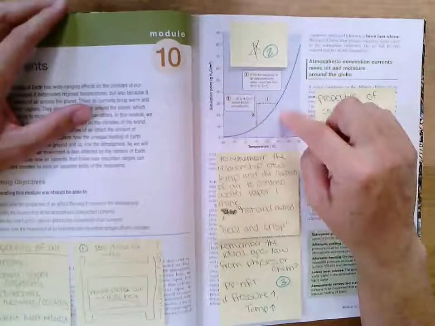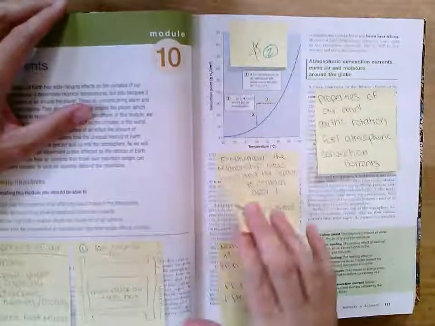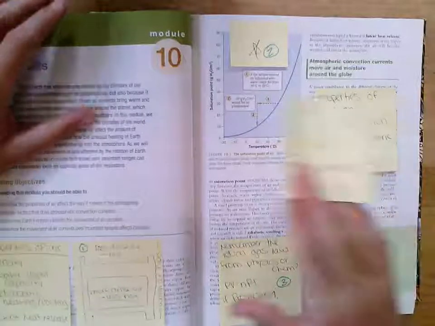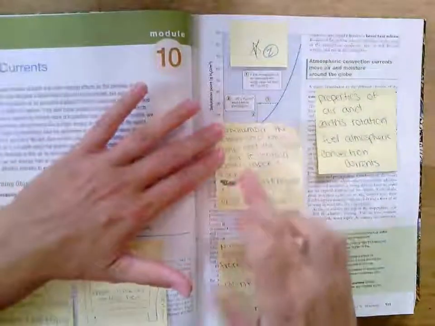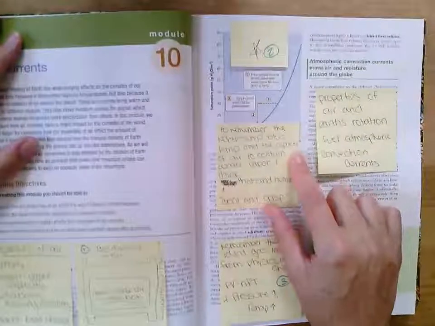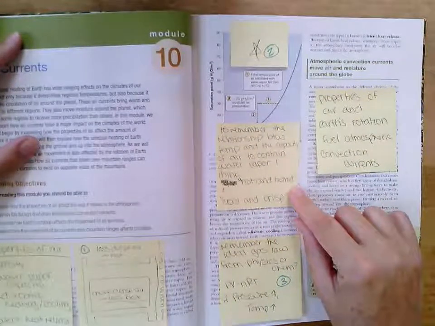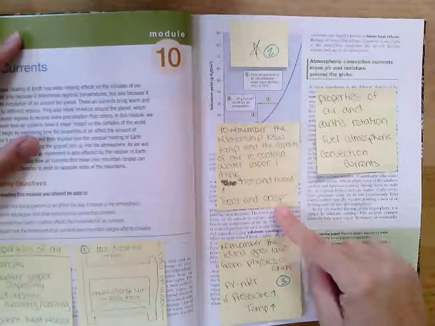All right, the second one we'll be talking about, water vapor capacity. This graph does a great job of showing that as the temperature drops, so too will the saturation points. To remember this relationship between temperature and the capacity of air to contain water vapor, I like to think hot and humid or cool and crisp.